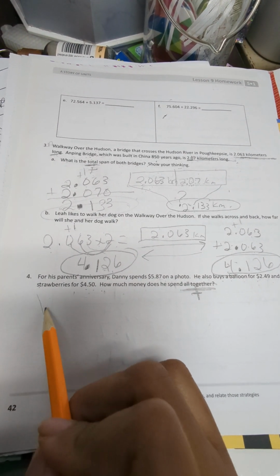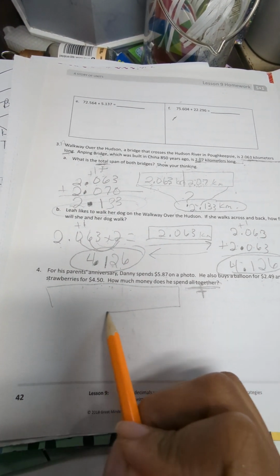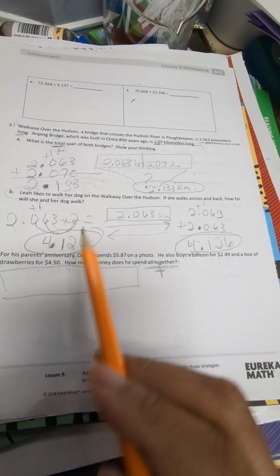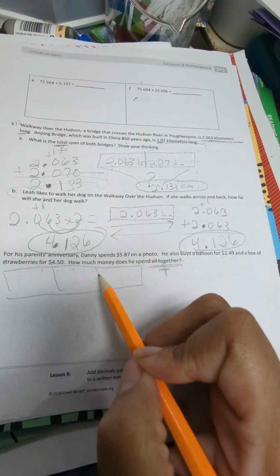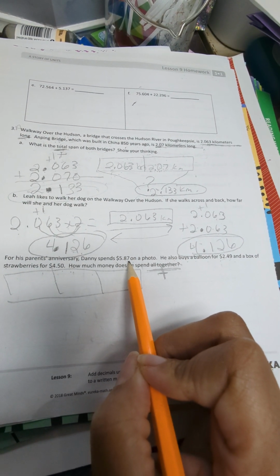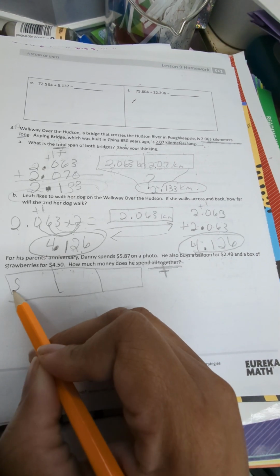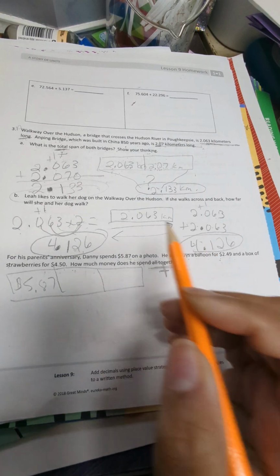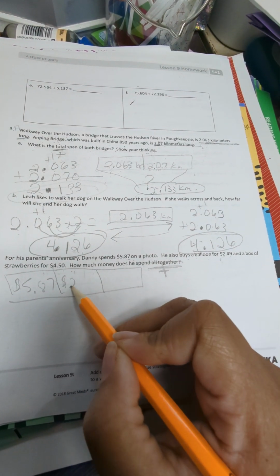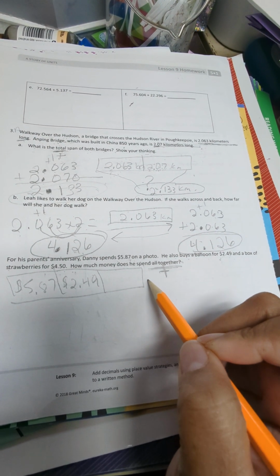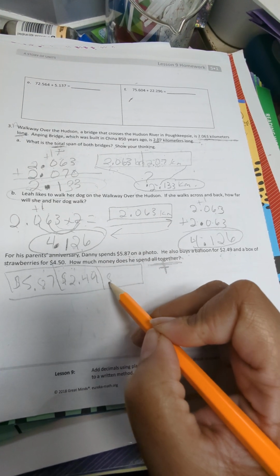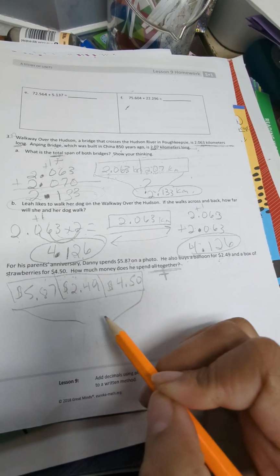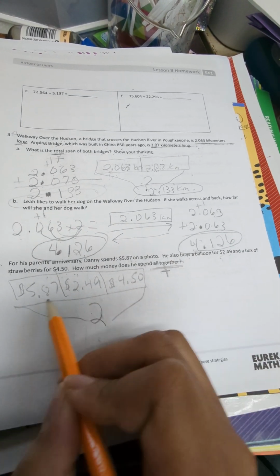And we want to show our thinking, so we can do a tape diagram. How many items did he purchase? This is 1, 2, 3. So let's divide our tape diagram into 3 parts. The first one is a photo for $5.87. The second one is a balloon for $2.49. The last one is a box of strawberries for $4.50. How much in total did he spend for the entire amount?